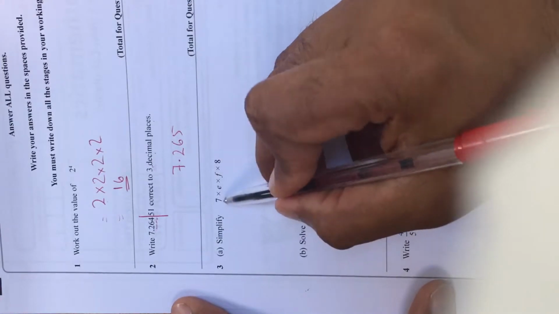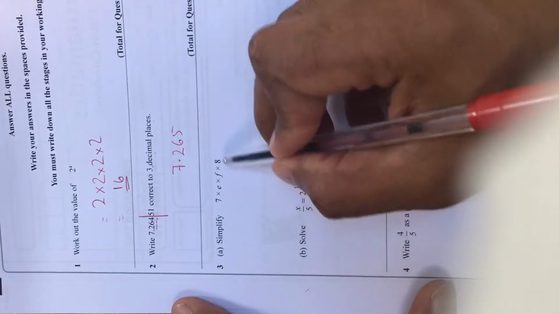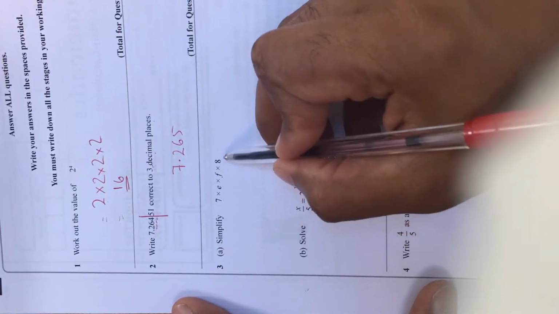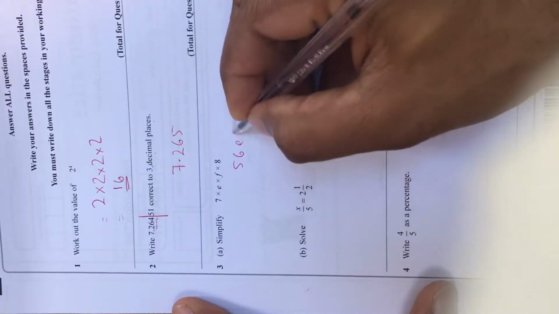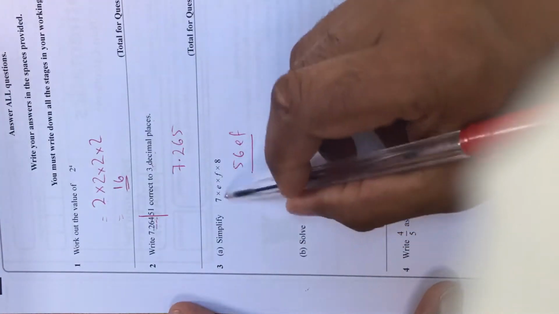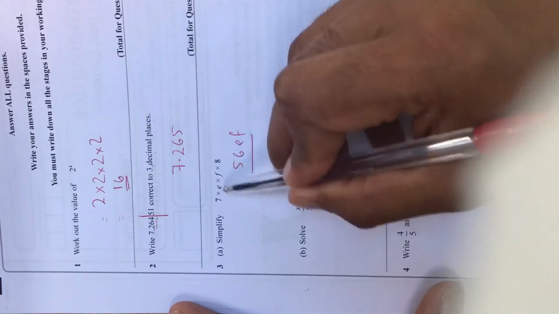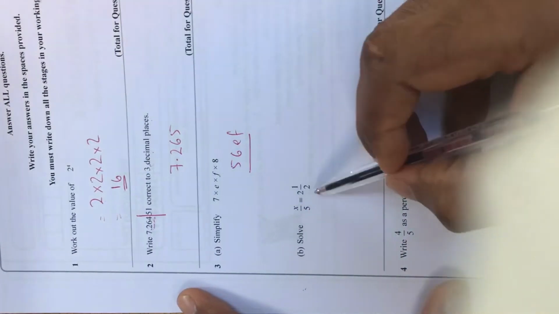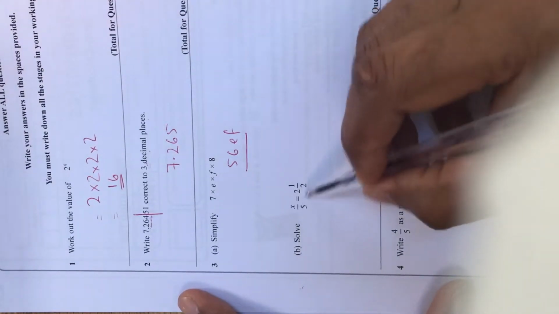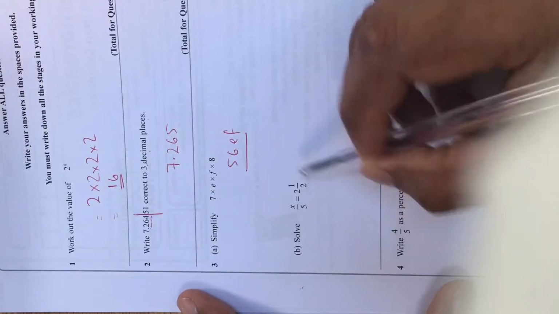Simple stuff here. By convention, what we do is the numbers first, then put the letters in alphabetical order. So 7 times 8 is 56, followed by EF. That's it. That's how simple that is. Multiplying all those, you've multiplied the numbers first, 7 times 8 is 56, and just put those in alphabetical order, EF.